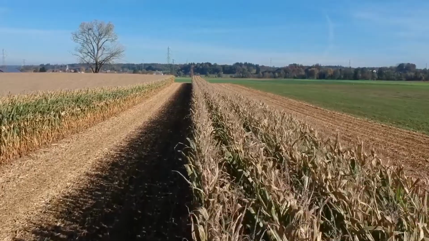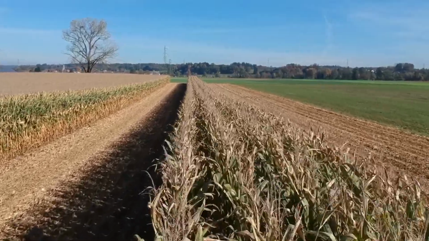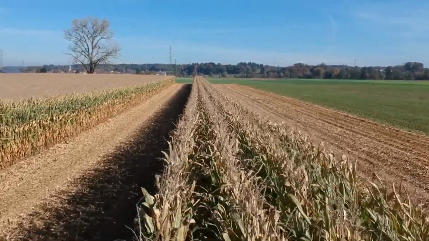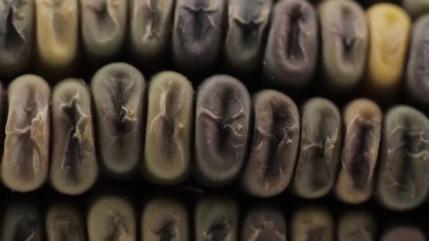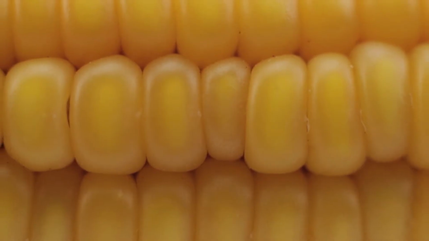If you're driving by a cornfield at 60 miles an hour or something like that, you're probably shaking your head and saying, I don't see any variation in a cornfield. But you realize that after you spend a few weeks out in the cornfield, there's a tremendous amount of variation between one corn variety and another corn variety.